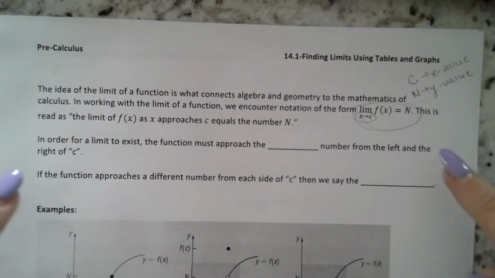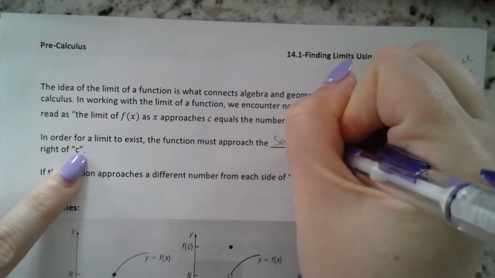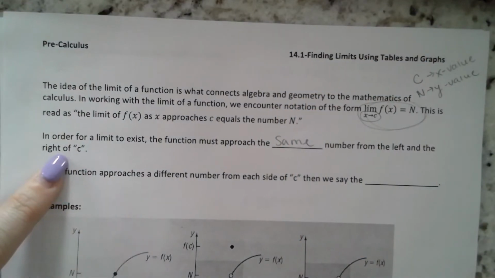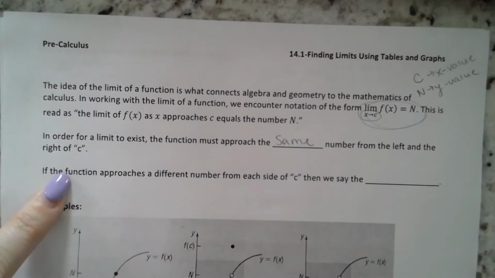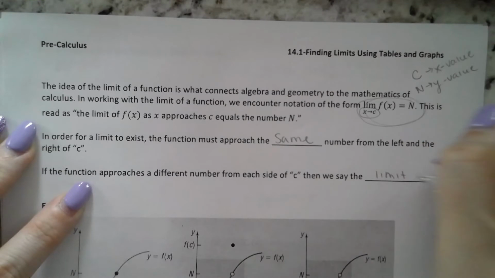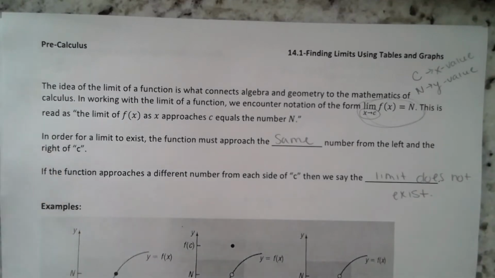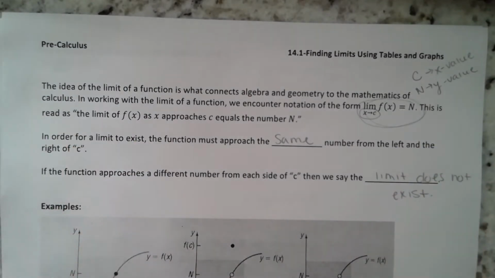Now in order for a limit to exist, the function must approach the same number from the left and the right hand side of c. If the function approaches a different number, then we say that the limit does not exist. Okay, so we need it to approach the same number. If it doesn't approach the same number, then we say the limit does not exist.